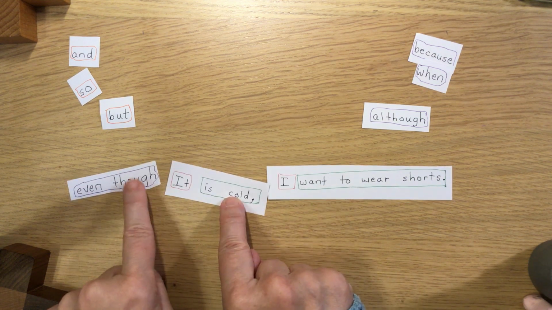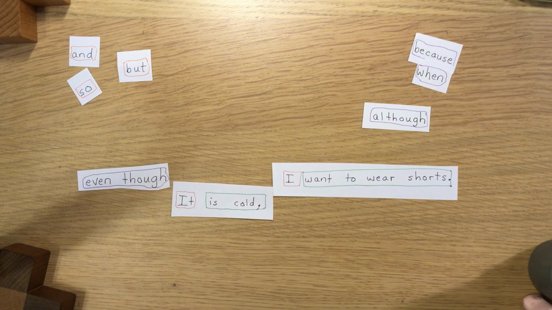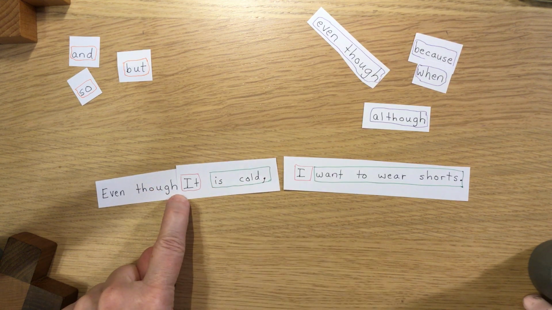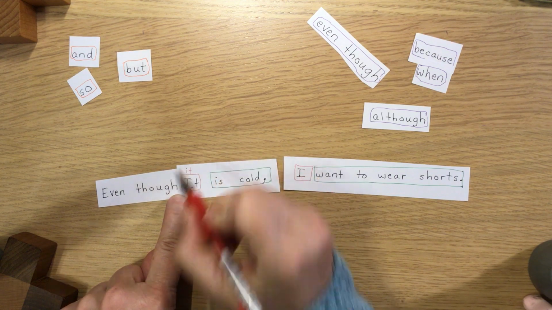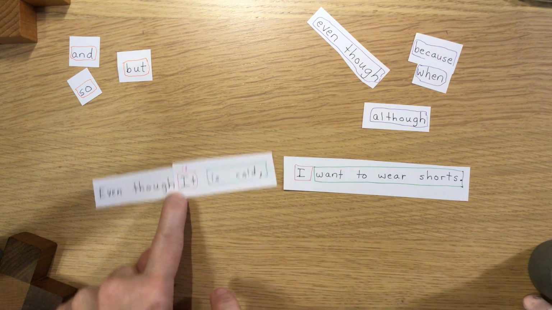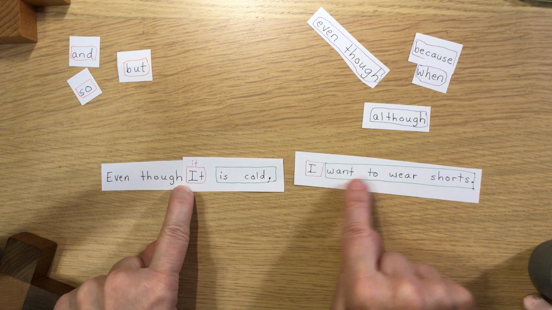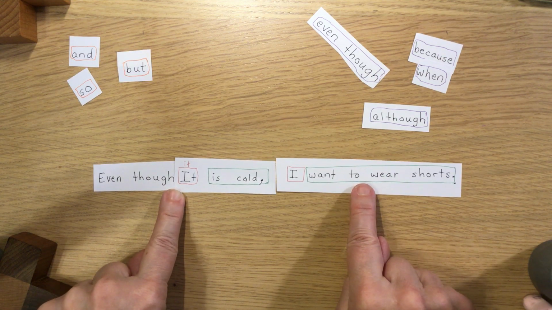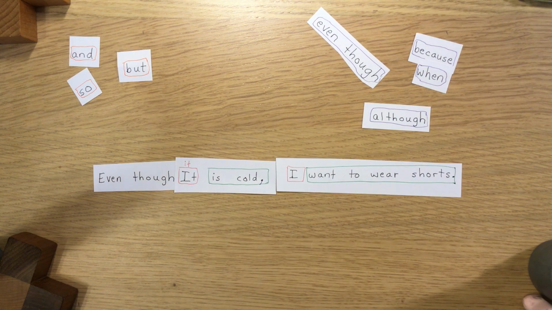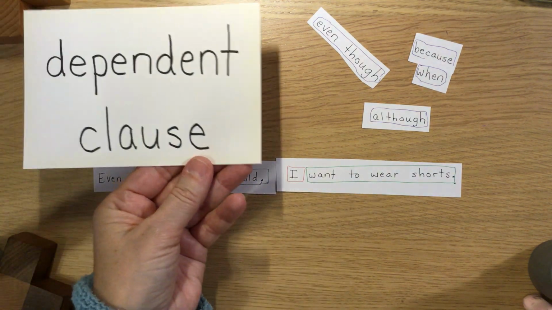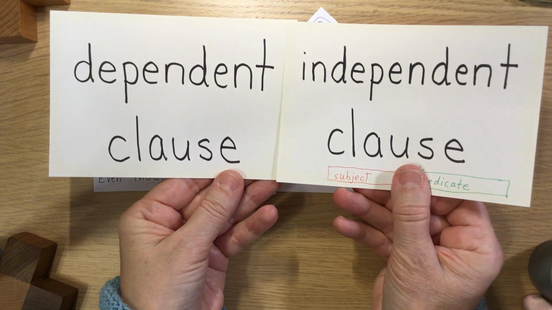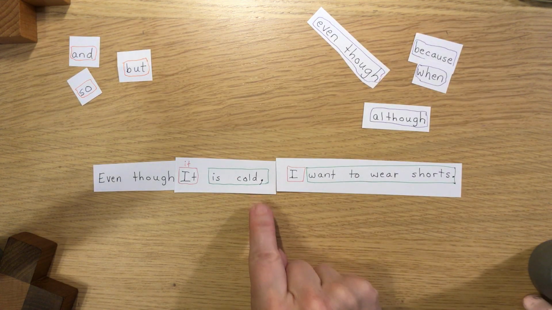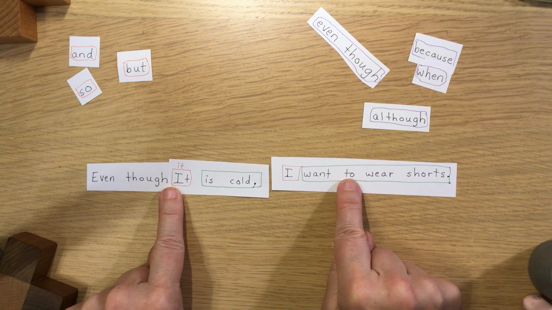And then I'm going to take this, the purple glue, this conjunction, but I need to take one with a capital E. And when I stick it here and turn this into a little i, that is my dependent clause. If the dependent clause goes first, then I need the comma. Over here would be the independent clause. That's my main sentence. The independent clause is always the main sentence. So what I have here is a dependent clause first, and then my independent clause next. So I need to have a comma. Even though it is cold, I want to wear shorts.